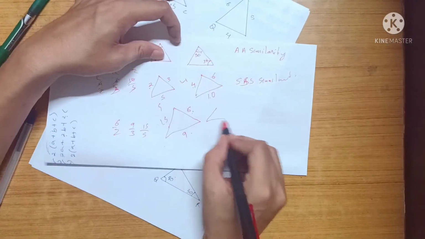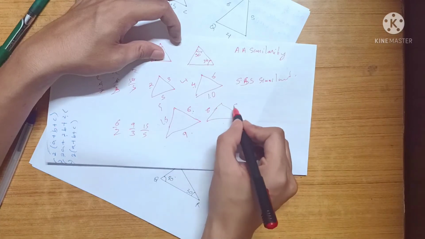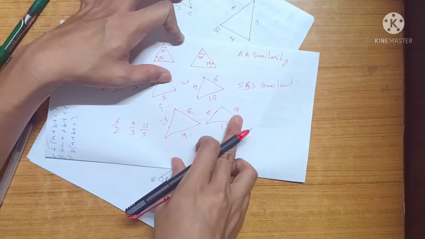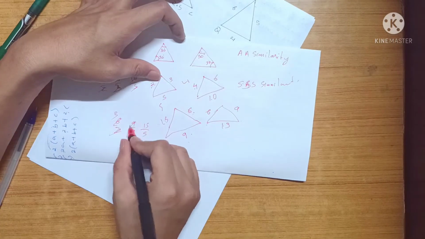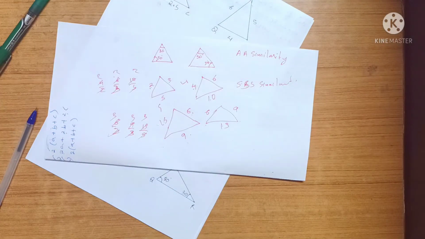So if I rotate this triangle like this, 6 will go this side, 9 was here so it will go up, 15 was here so it will go here. So 6 by 2, 9 by 3, 15 by 5. So 2 3s are, 3 3s are, 5 3s are. So we're getting the same ratio. So this is also similar. Got it or not?